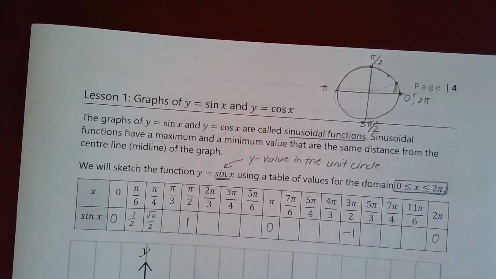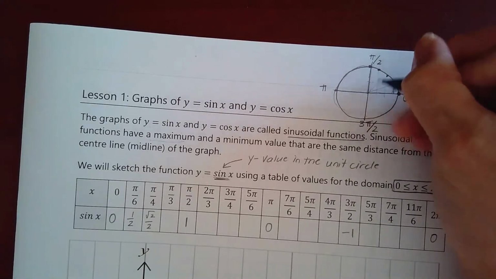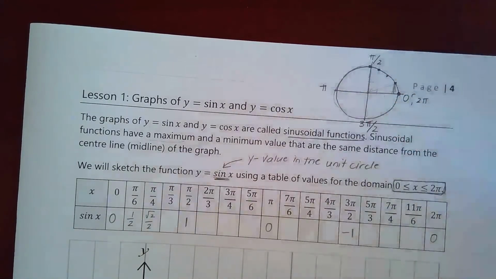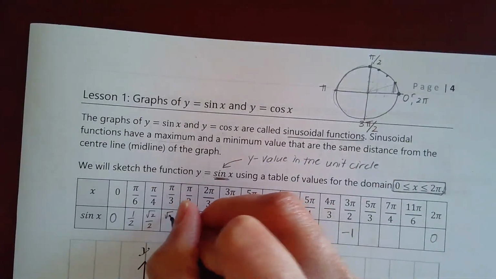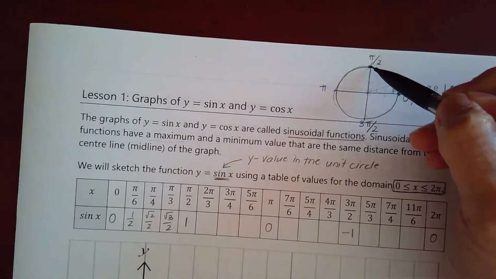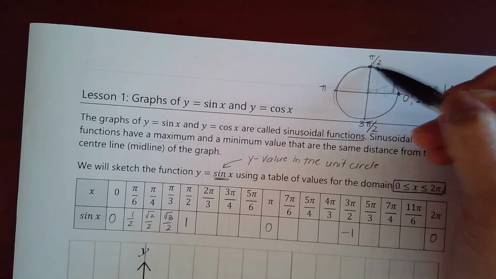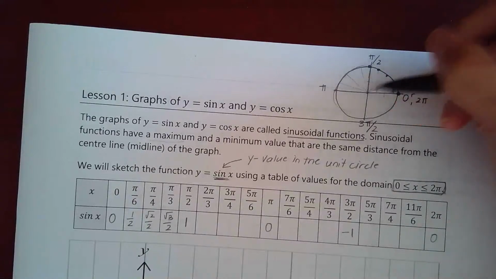So pi over 3, that's going to be up here. So how far up is that? Remember, it's always the y value that we want. That's going to be √3 over 2. And then at pi halves, we know it's up again. Okay, now you go here, here, and here.